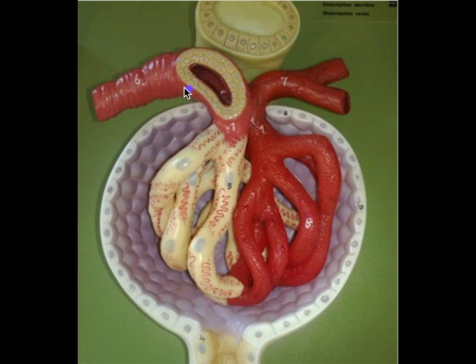So the afferent arteriole is a little bit wider and thicker than the efferent arteriole. And then this right here is actually the distal convoluted tubule. And they're showing you the simple cuboidal cells that are in the distal convoluted tubule.